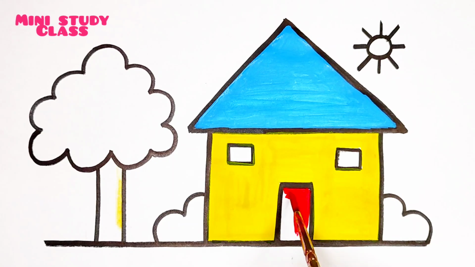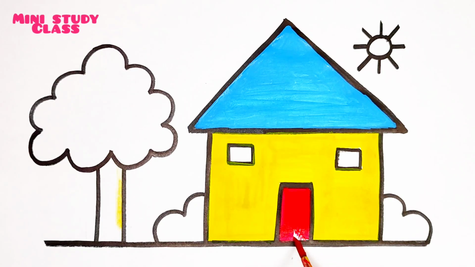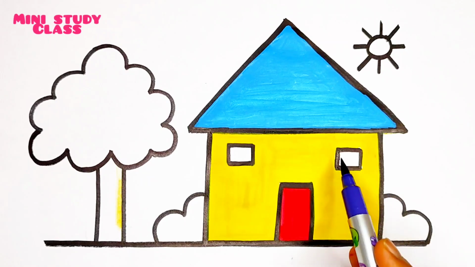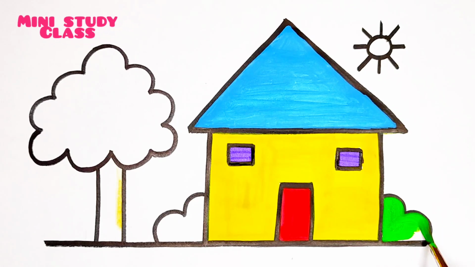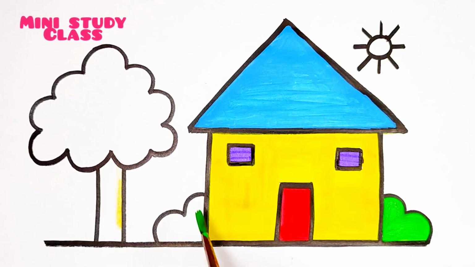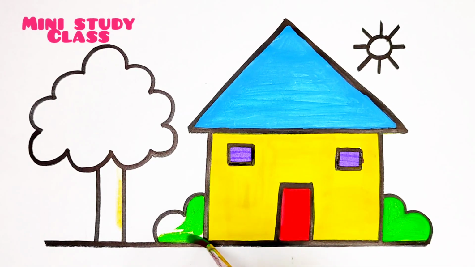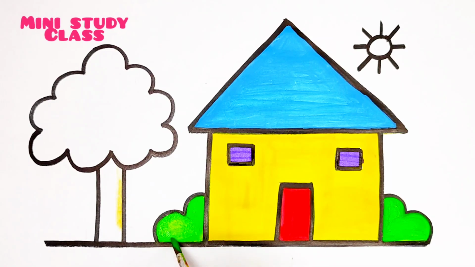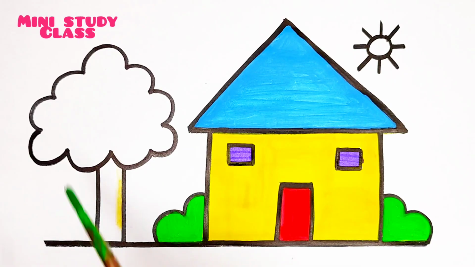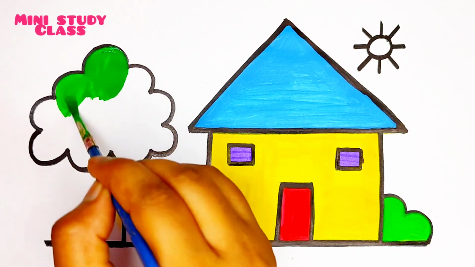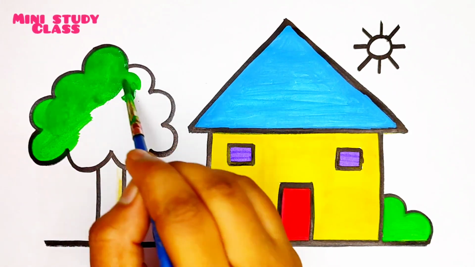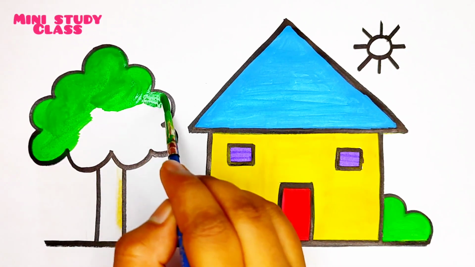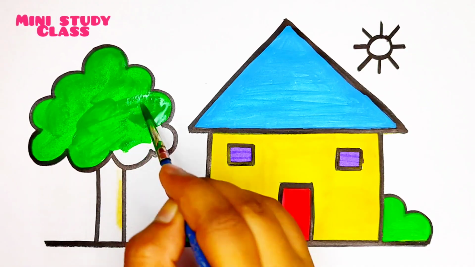Red color. Purple color. Green color. Here, we use green color to color the tree which beside the house. Green color.